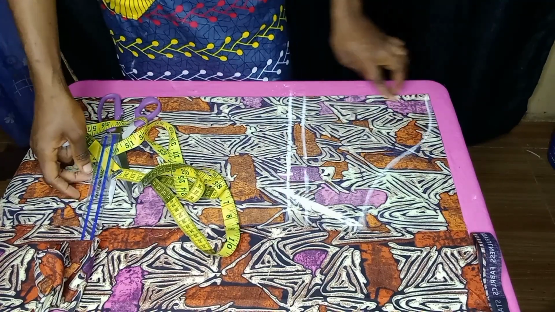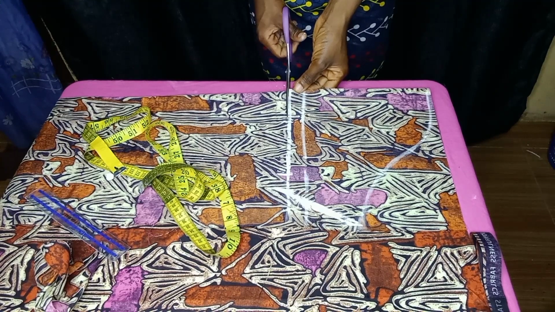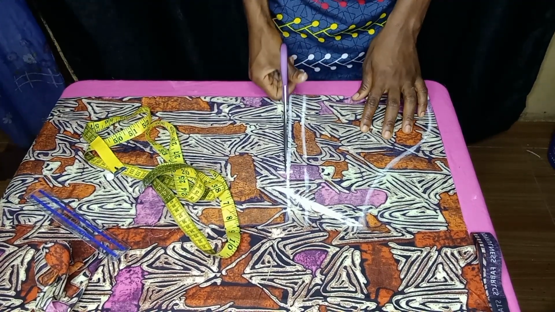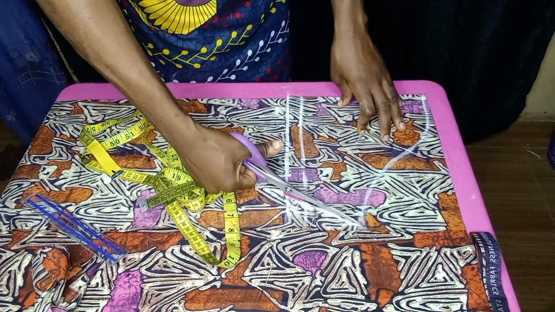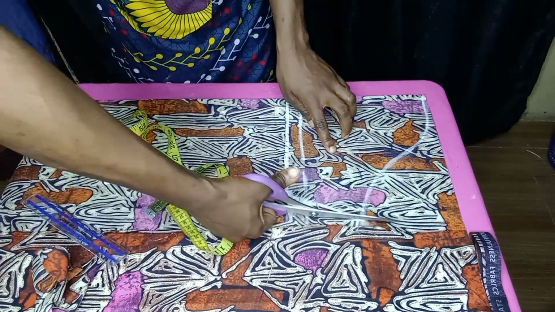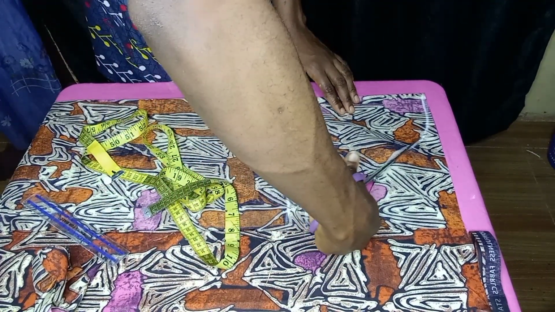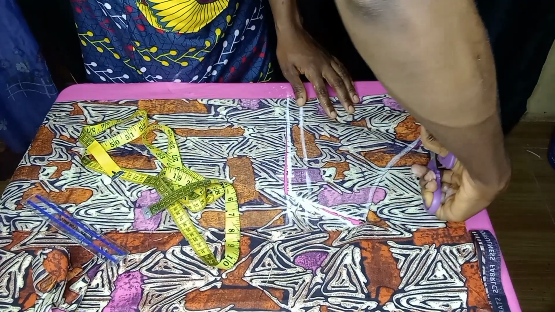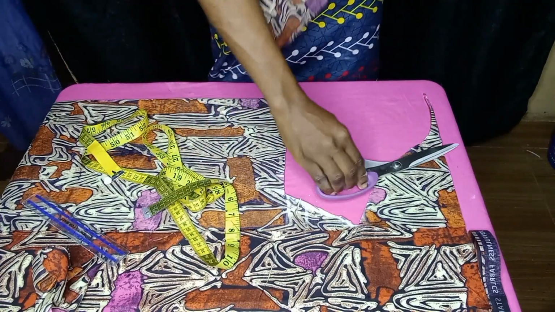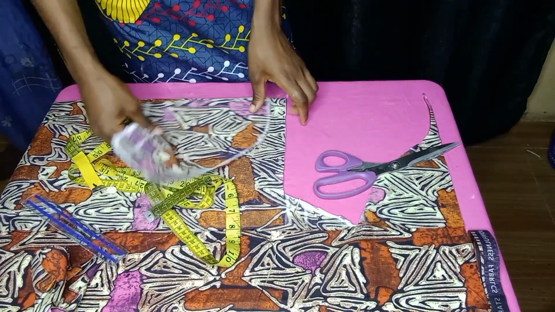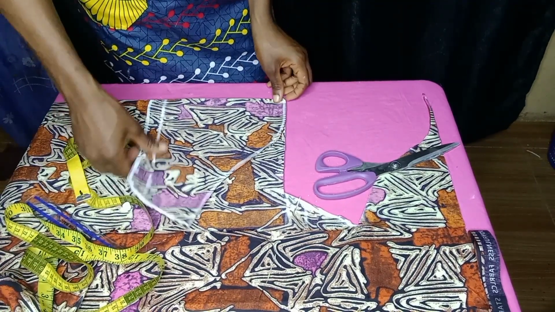So now I'm going to cut out all this. So I'm just going to notch and then cut another. So I'll go ahead and cut another piece for the second hand and join it all through, and that'll be the end for this video.